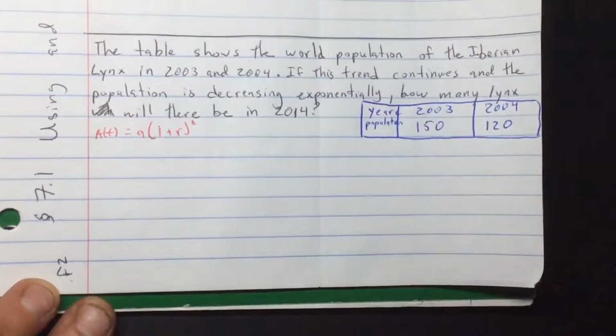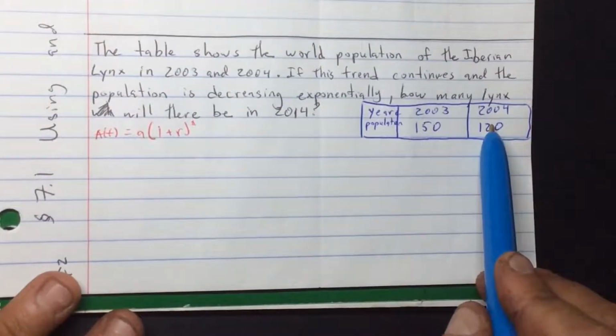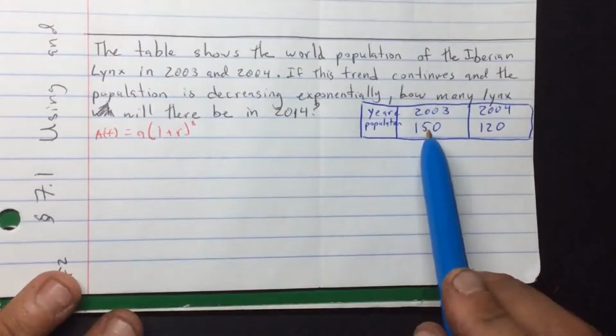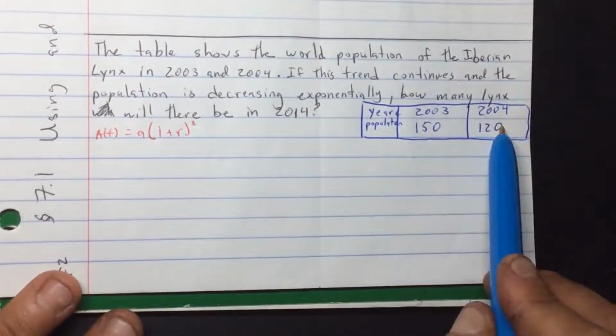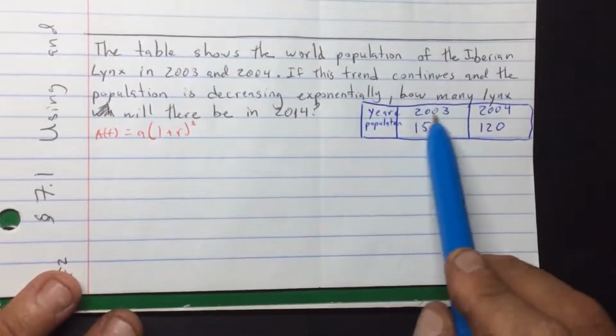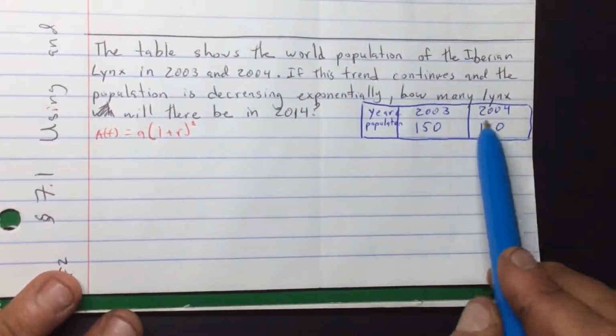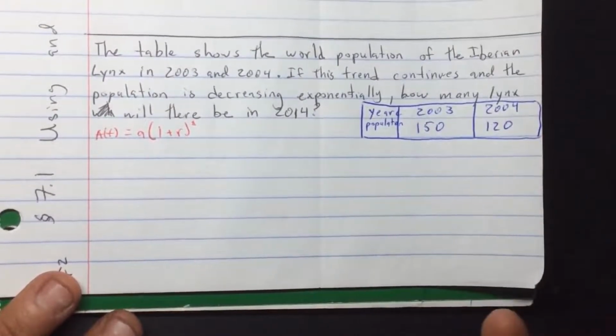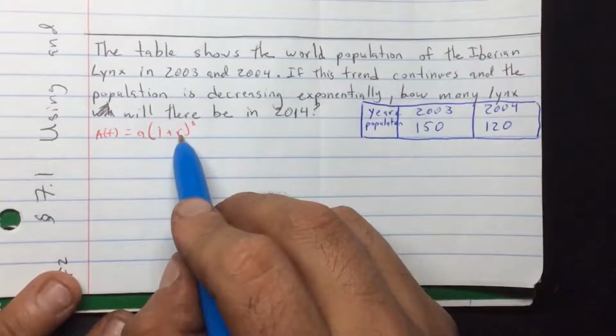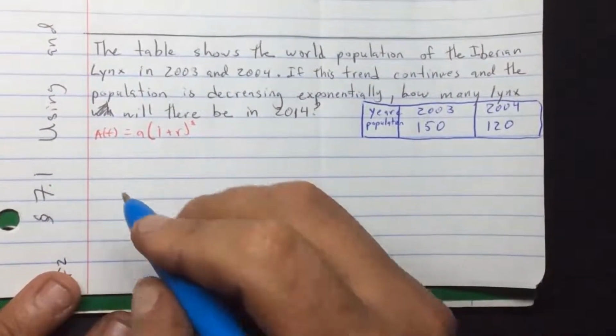If we went from 2003 to 2004, in 1 year it went down this population here. So we have to basically find our rate.